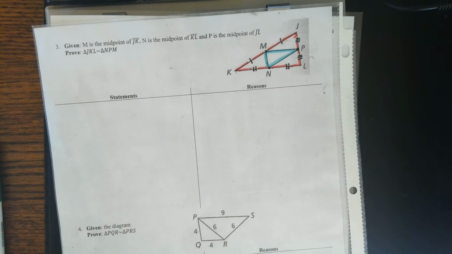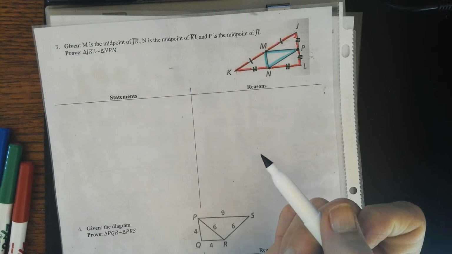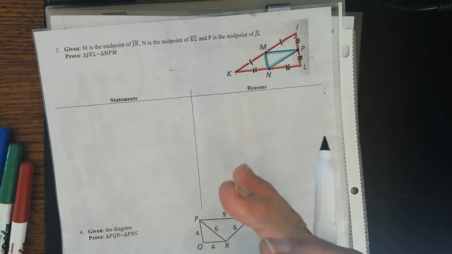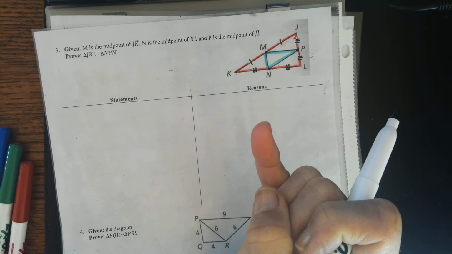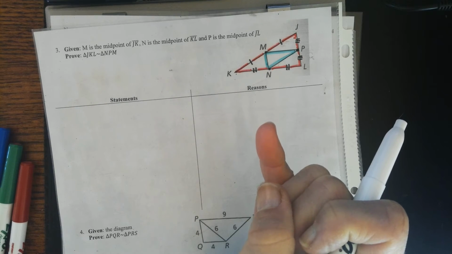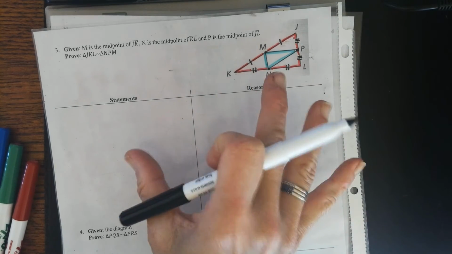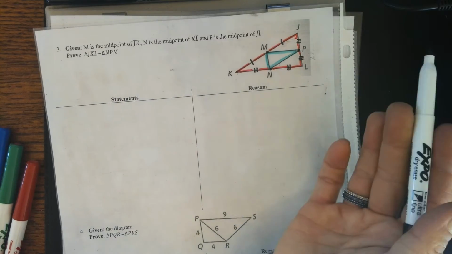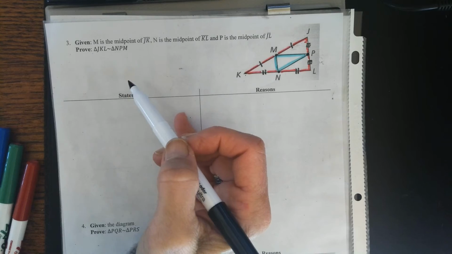And I want to show similarity. So again, we need to show that we have congruent angles and we have similar proportional sides. In this case, it looks like we're going to use SSS because you can see that it's all sides. So that's how we're going to get there.